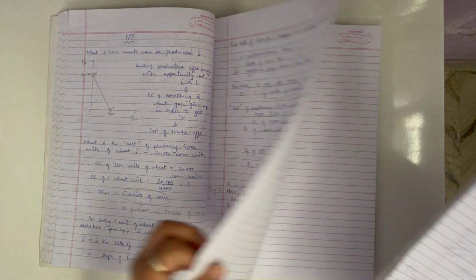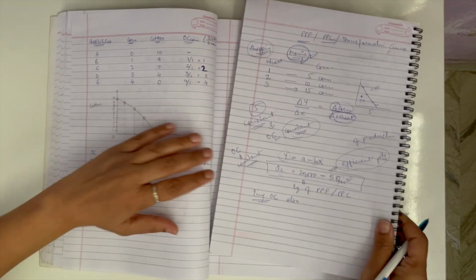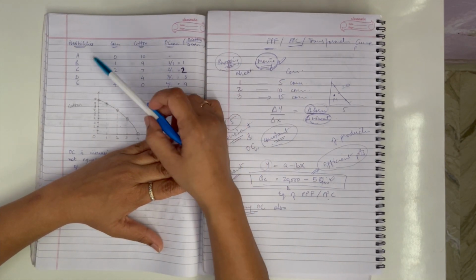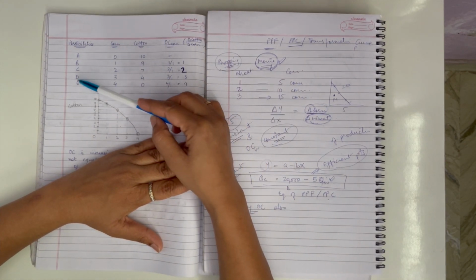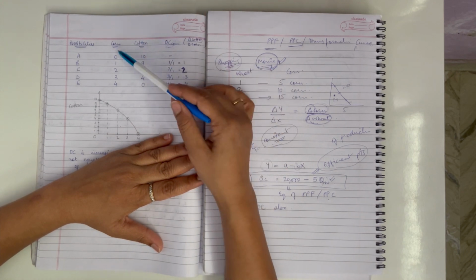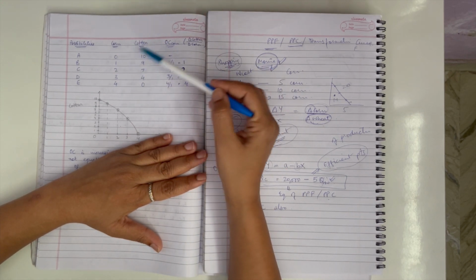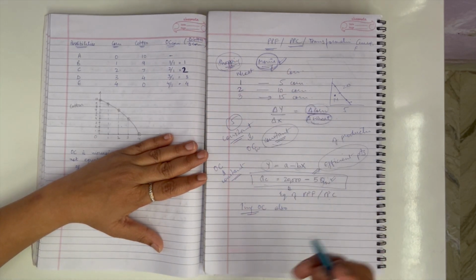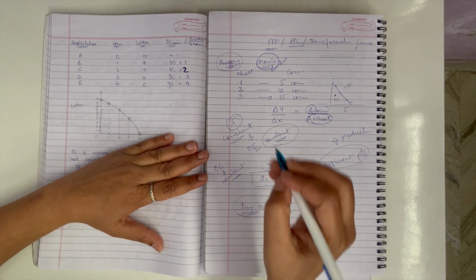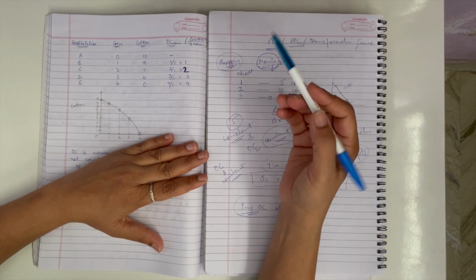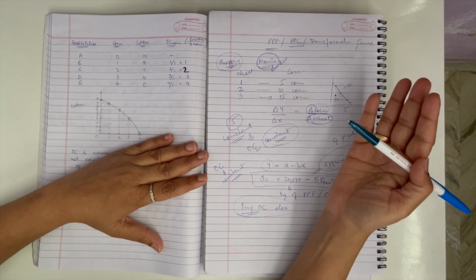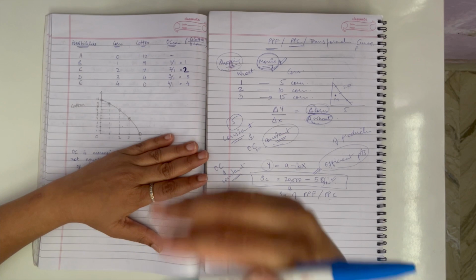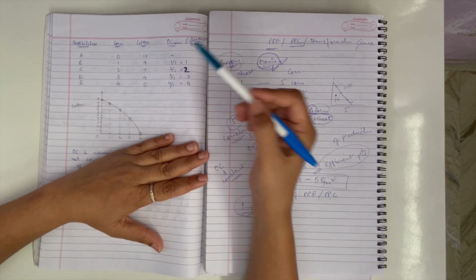So increasing opportunity cost basically means that, let's take this example to understand. So you have different possibilities A, B, C, D, E. Let's say you have corn 0, 1, 2, 3, 4, and you have cotton 10, 9, 7, 4, 0. Now increasing opportunity cost basically means that in order to produce 1 unit of a good, you are sacrificing more and more units of the other good every time you are doing that.